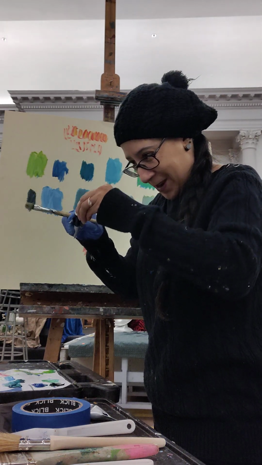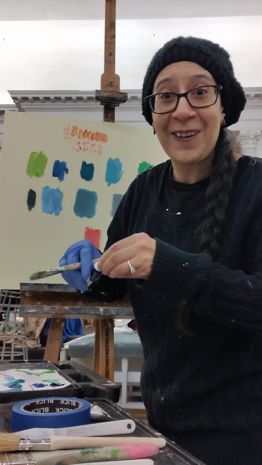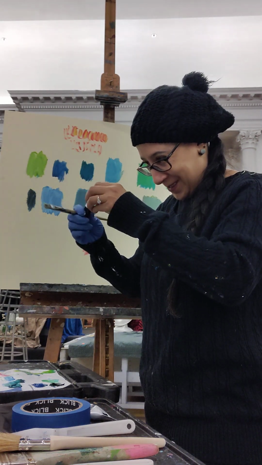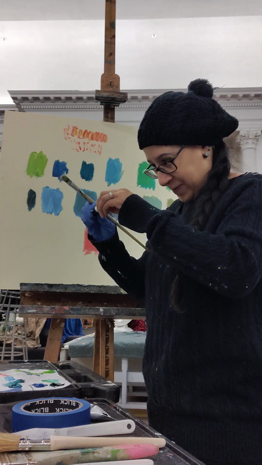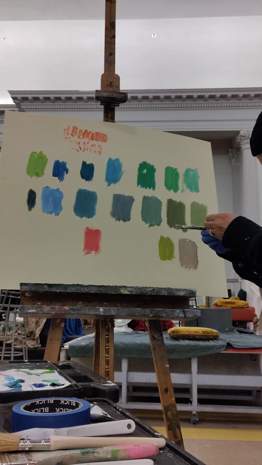If anybody wants to be my helper, when I do videos online, to have my paints kind of peeled ahead of time. Anyway, so we're going to put this purple here, and the purple is going to be the contrast.